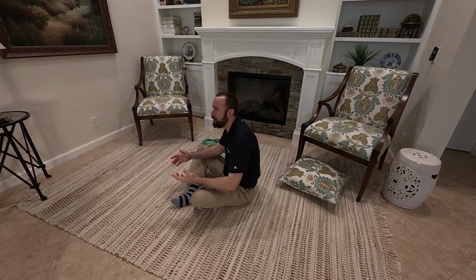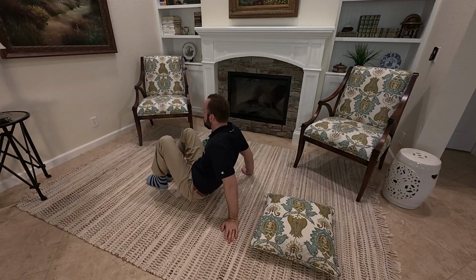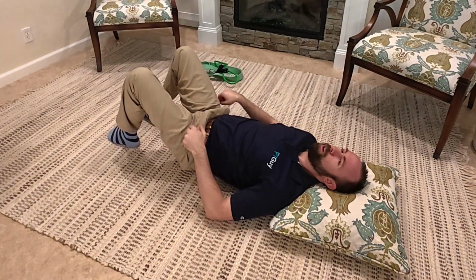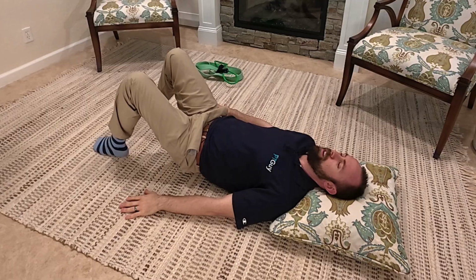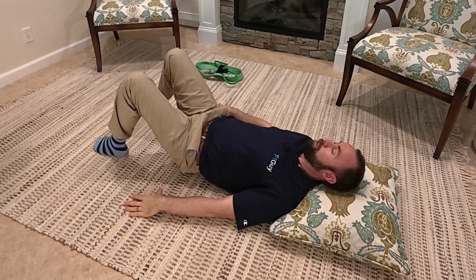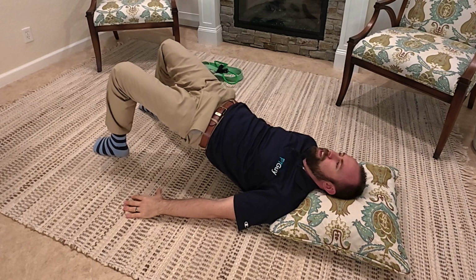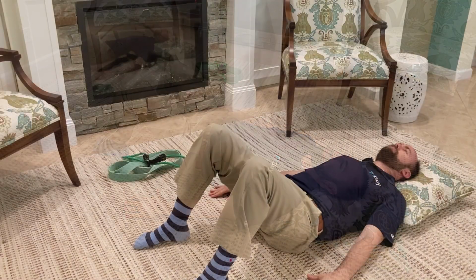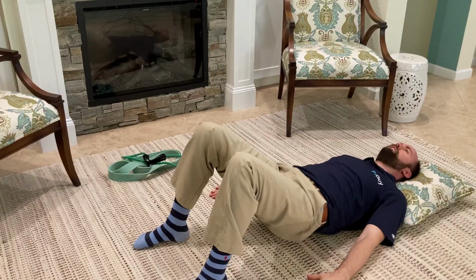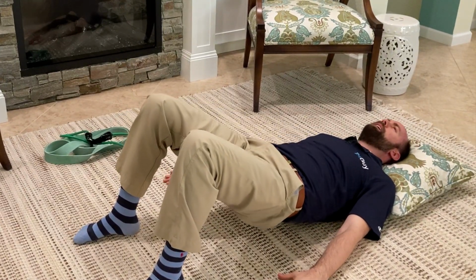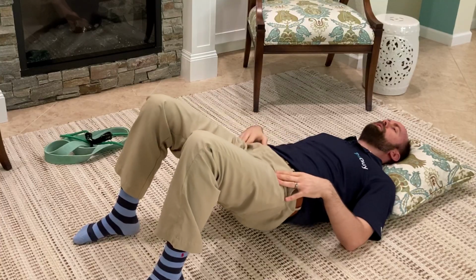So what's a bridge look like? You grab your pillow, thankfully I have one this time. You're going to lay down and you're going to just go like this with your hands on the ground. Your legs are bent about 90 degrees, and you just lift up your hips like a little bridge and bring it back down. And you lift it up and you bring it back down. You lift it up, you hold for a moment, and you bring it back down. And you're trying to see if you can keep it straight.